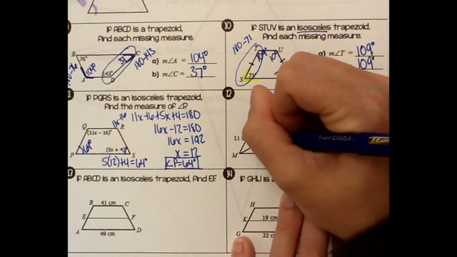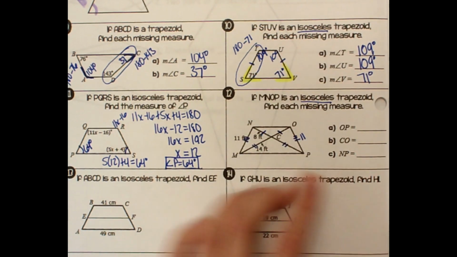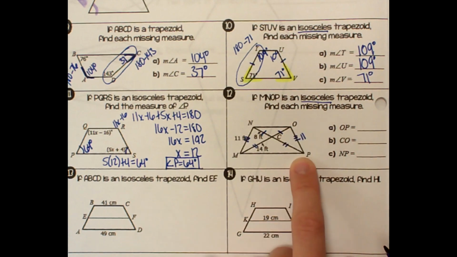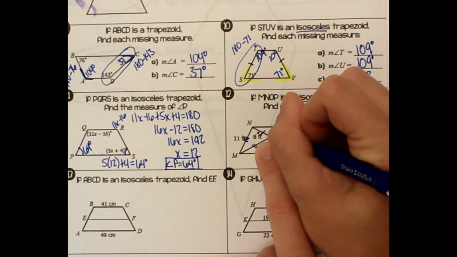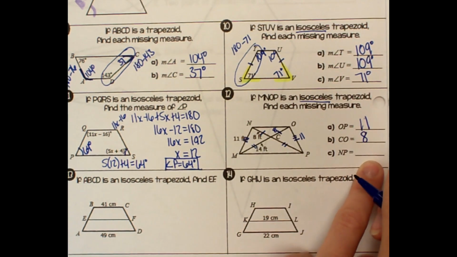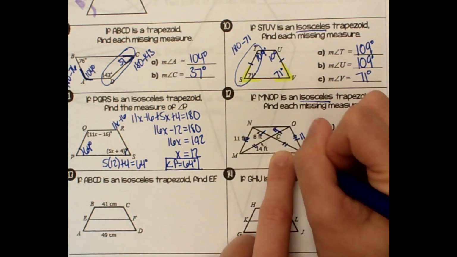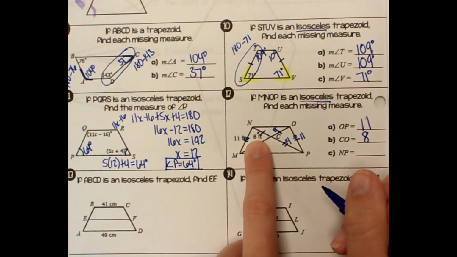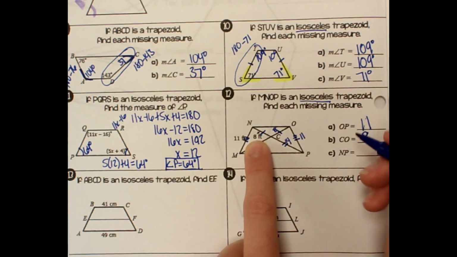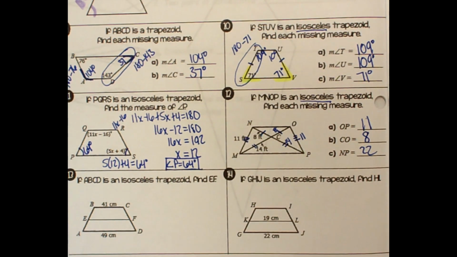We'll have to do this one. If that one's 11, then this side over here is 11. So let's see, they ask us for OP. So that would end up being 11. CO, well, it's the same as this side, so it's going to be 8. And then it wants NP. Well, this length right here is 14. So we have 14 plus 8. That's going to get us to 22.